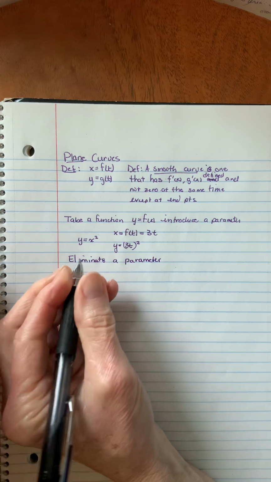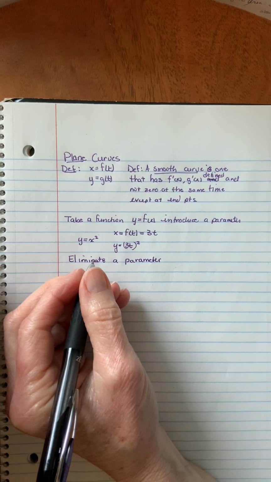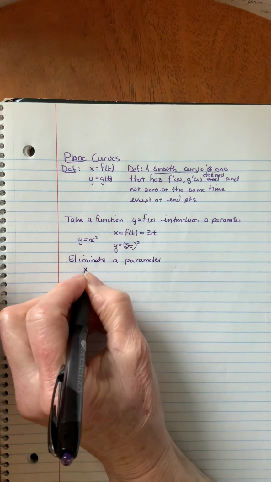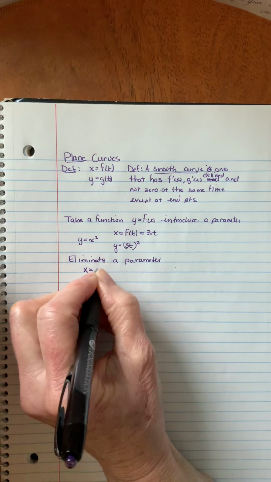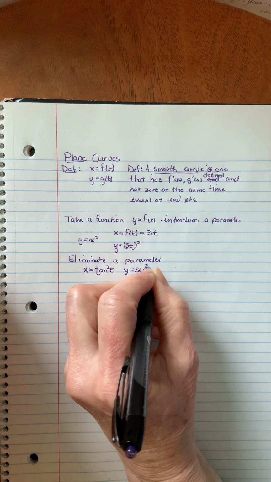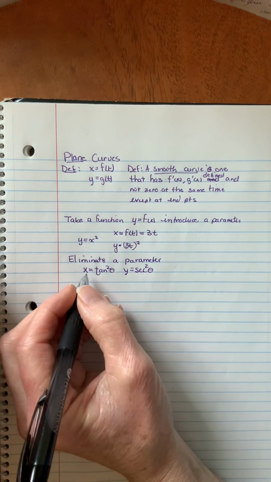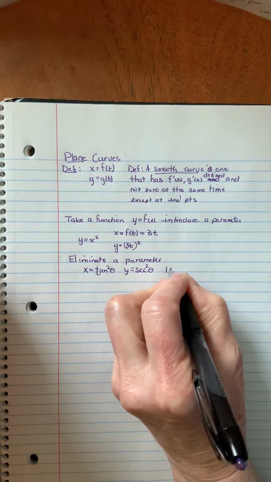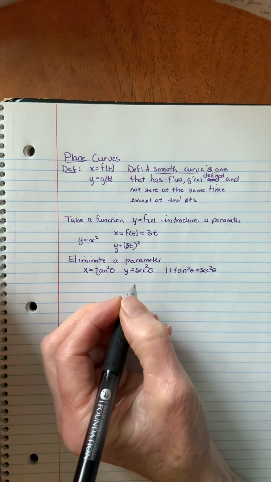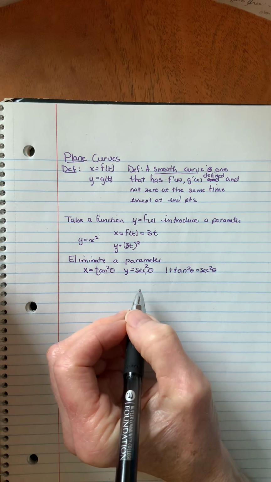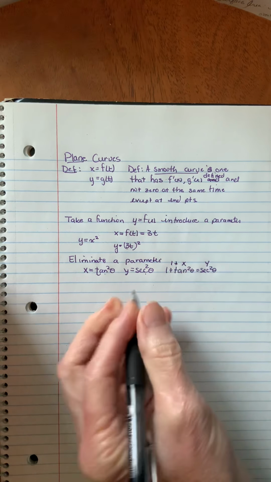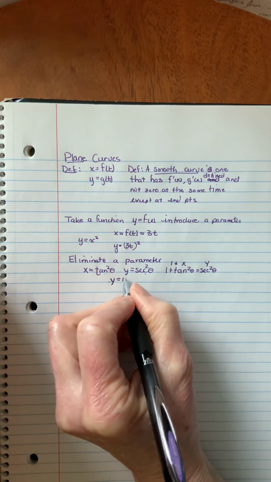And that's a little bit of algebra usually. So if we need to eliminate a parameter, let's take a trig question. Always kind of fun to work with a trig question. Say we've got x equals the tangent squared of theta and y equals the secant squared of theta. Well, I remember from trig that 1 plus tangent squared of theta equals secant squared of theta. And so these guys are related. So what I could do is I could put y here, and I could put x here, and have 1 plus x. So here's my function. Y equals 1 plus x.